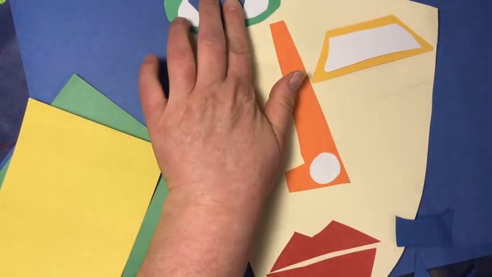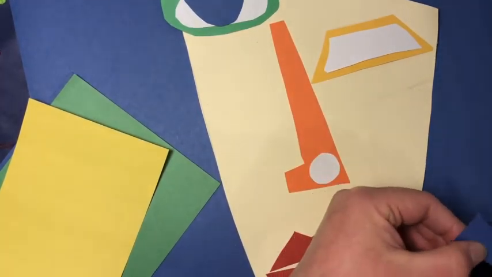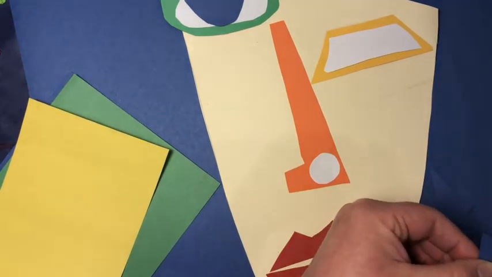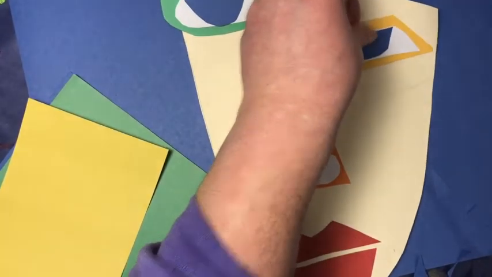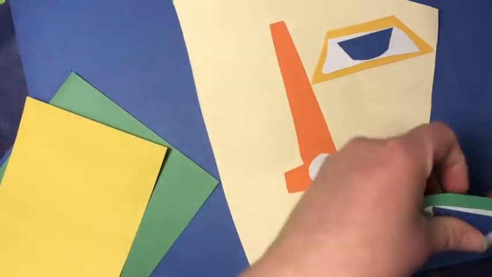So I'm going to add that blue piece there. So now I have these triple stacked eyes that I can start gluing together.